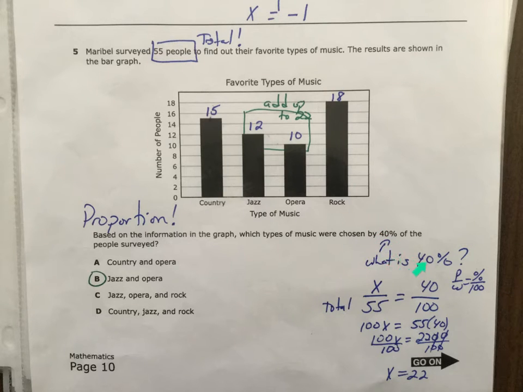Well, 40%, I automatically know of 55 when I calculate it and set up my proportion. 40%, that's 40 over 100, and that whole of the table is 55 because of this. You cross multiply and solve, and I know 40% of the 55 is 22. So then I just look for the ones that add up to 22.